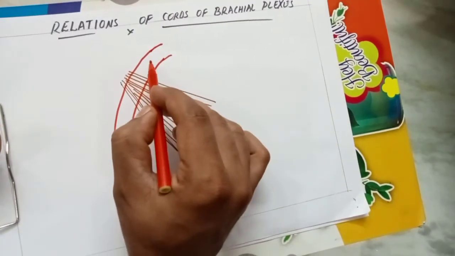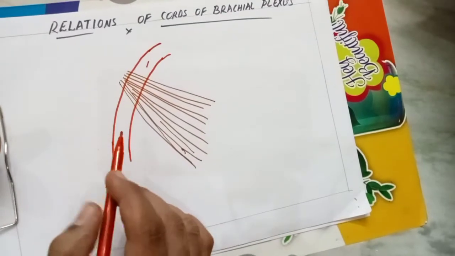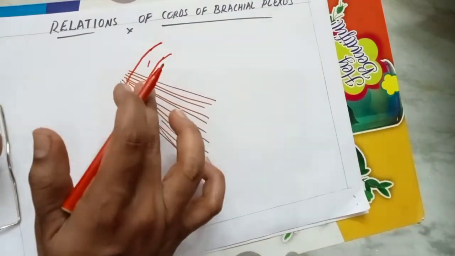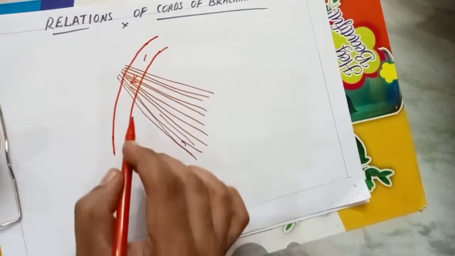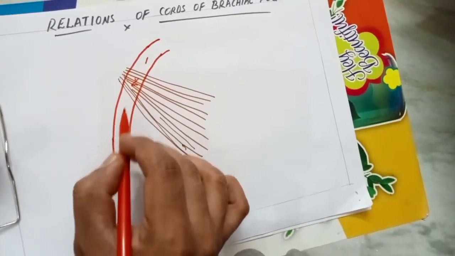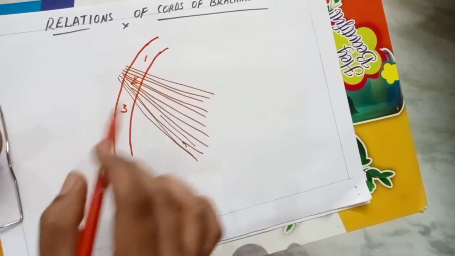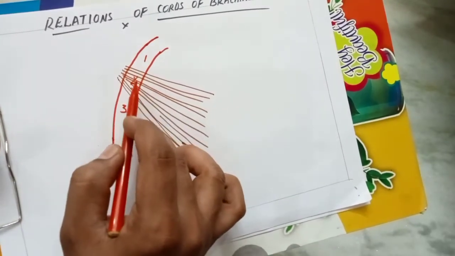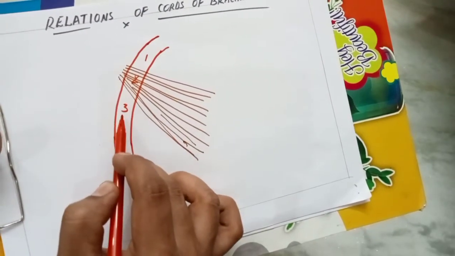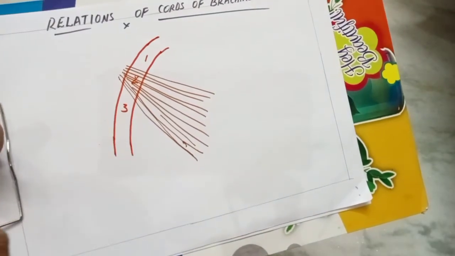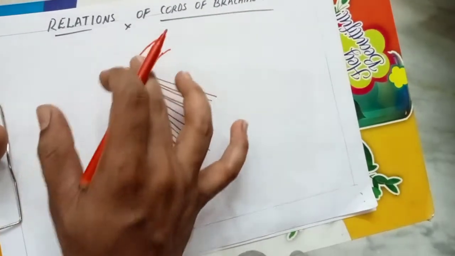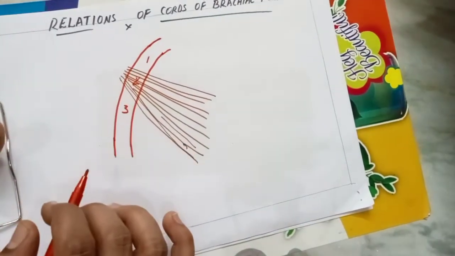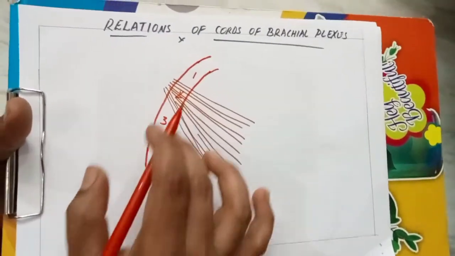The first part is present above the Pectoralis Minor, the second part is present under the Pectoralis Minor, and the third part is present below the Pectoralis Minor. So this is how the Pectoralis Minor is separating the axillary artery into three different parts. That is about the three parts.